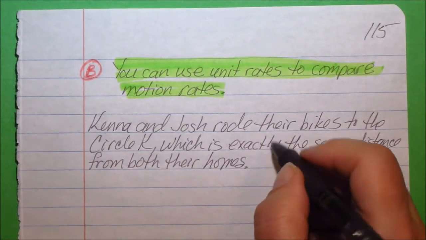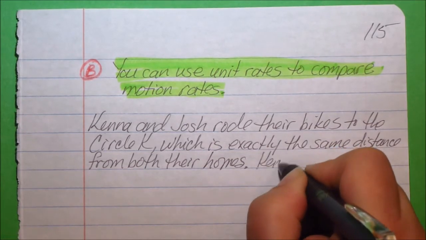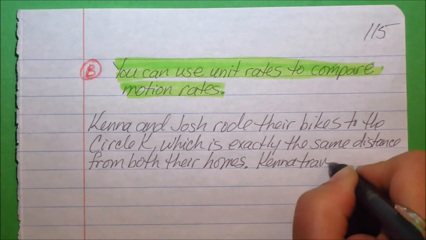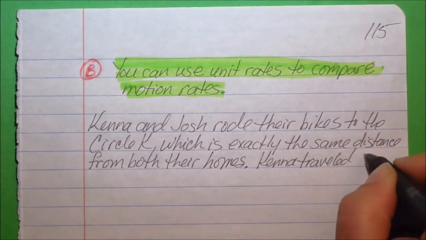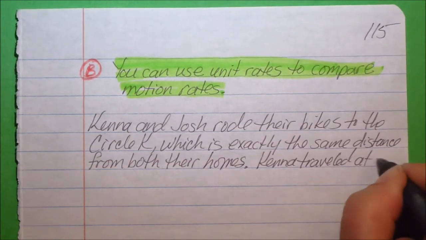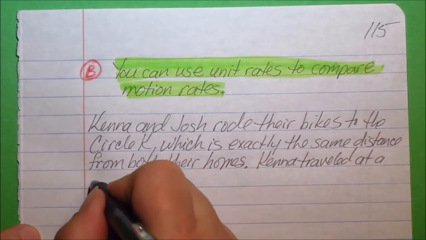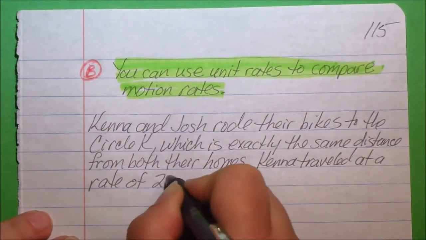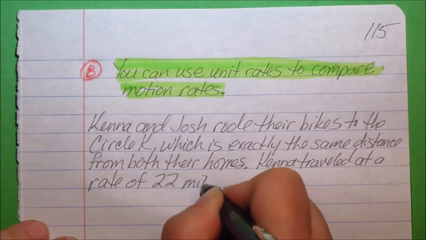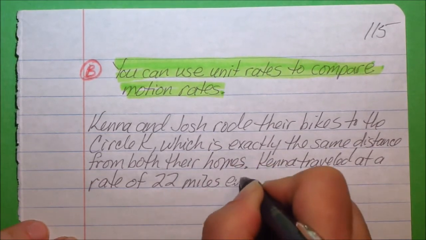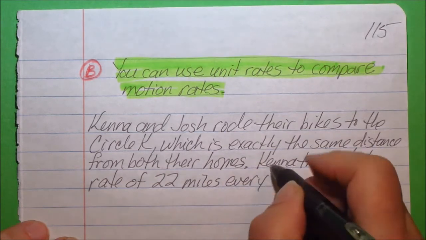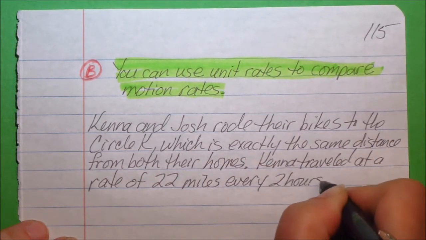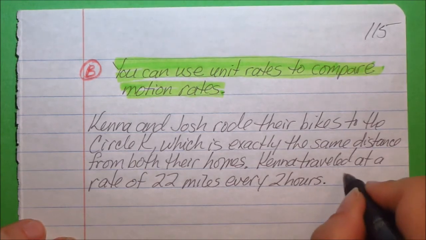All right, now, Kenna traveled at a rate of 22 miles every 2 hours. Right?